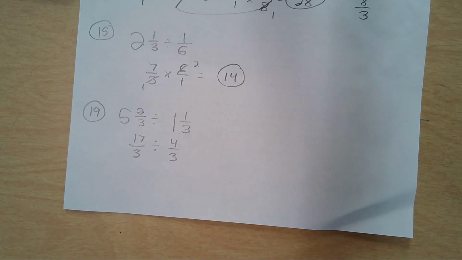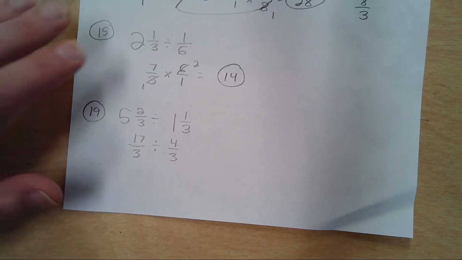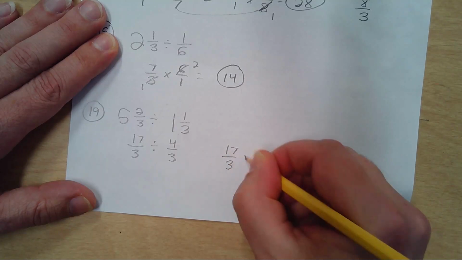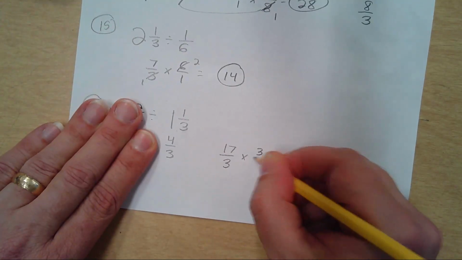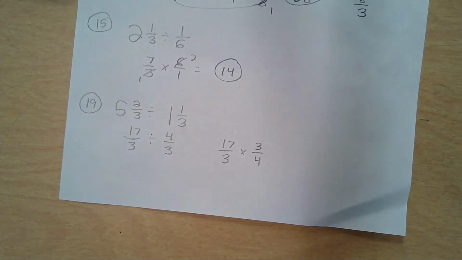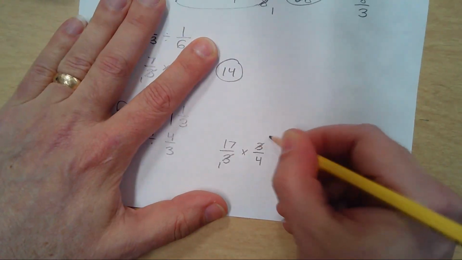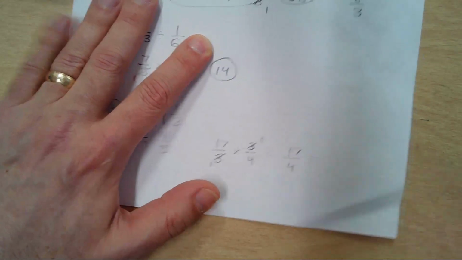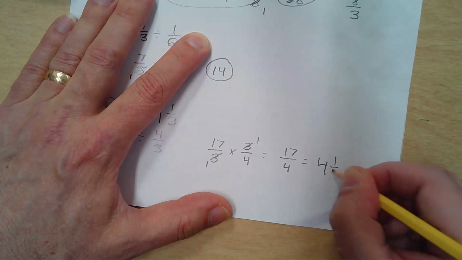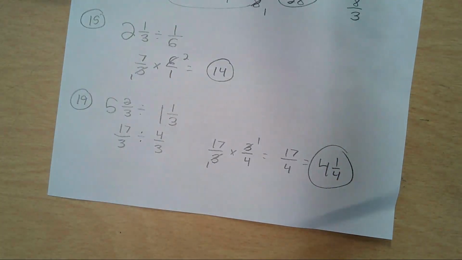Now that I've got both numbers in the form that I want, I'm able to easily convert it to a multiply problem. 17/3 times, multiply by the reciprocal, 3/4. Simplify, 17/4, convert to mixed number form, 4 1/4. Come up with there. Okay. Feel all right about that? Yeah. Okay. All right, let's do, here we go, give you your row.